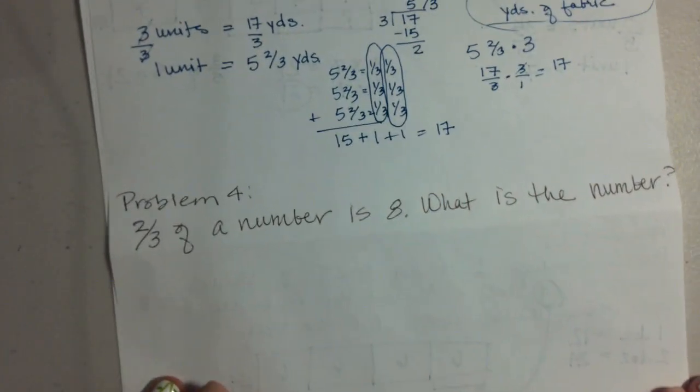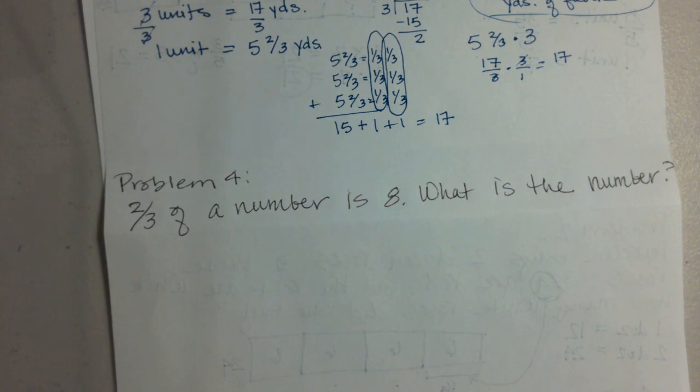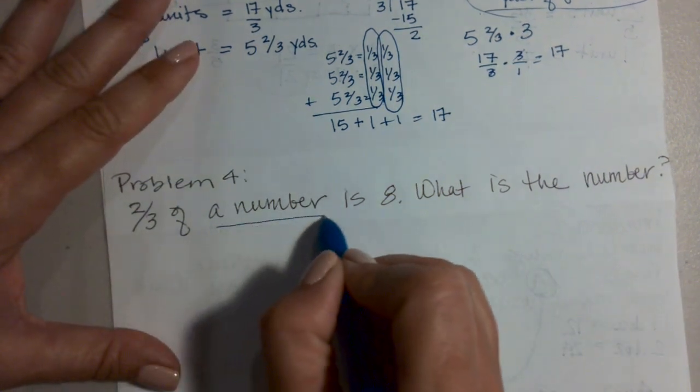All right, our next problem is, 2/3 of a number is 8. What is the number? So we don't know.